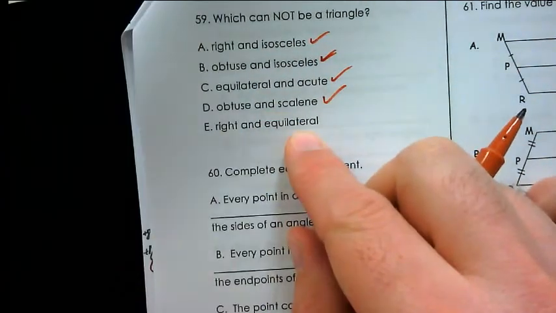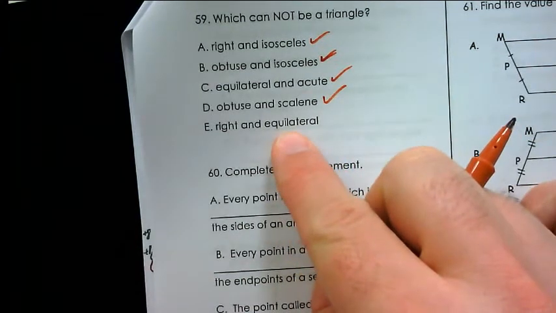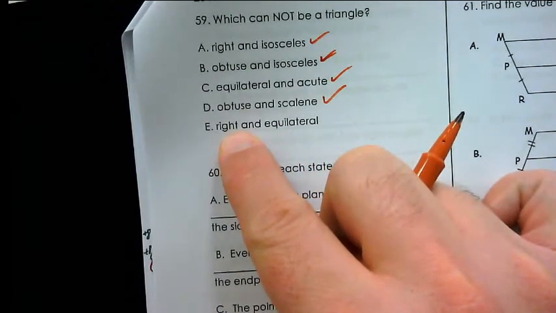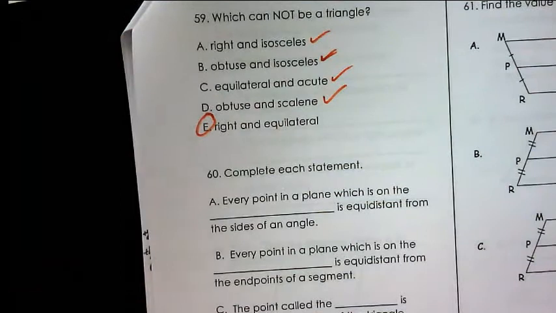Right and equilateral. We just said a second ago, if it's equilateral, it also has to be equiangular, which means all the angles have to be 60 degrees. So can it be a right triangle? No. So E is the one that doesn't work, because you can't have all the angles be 60 and have one right angle. Doesn't make sense.